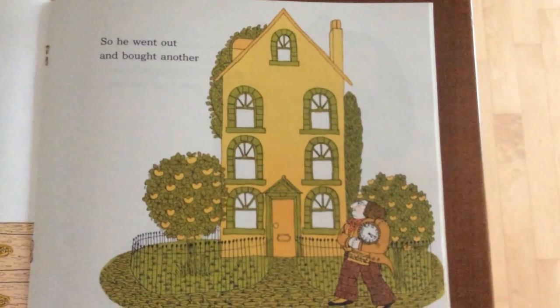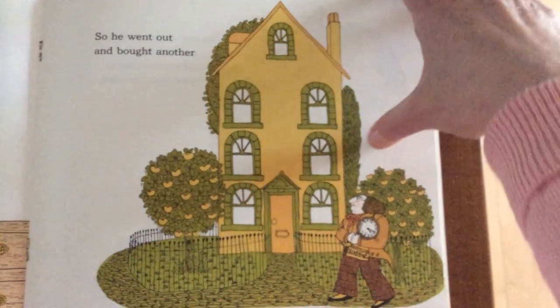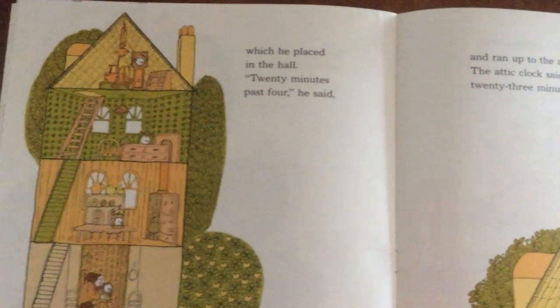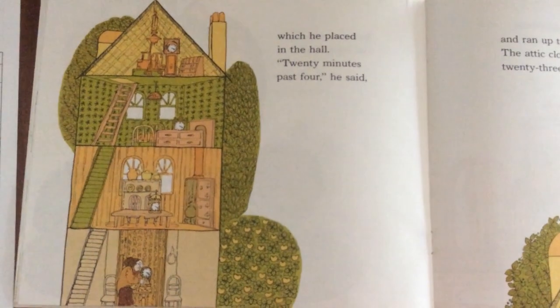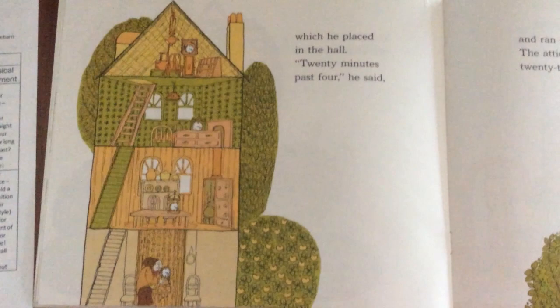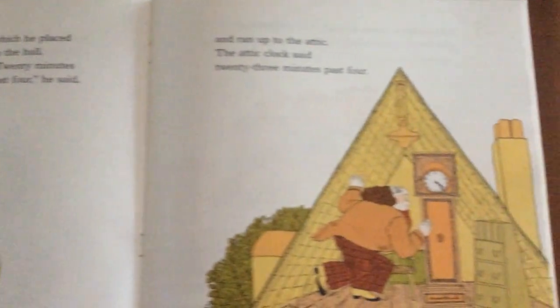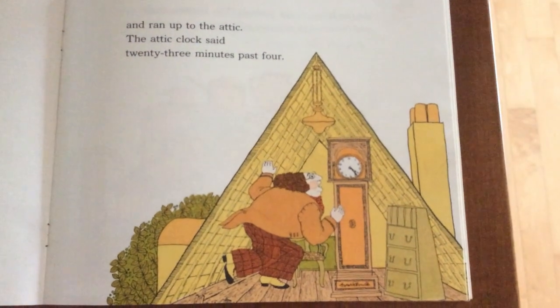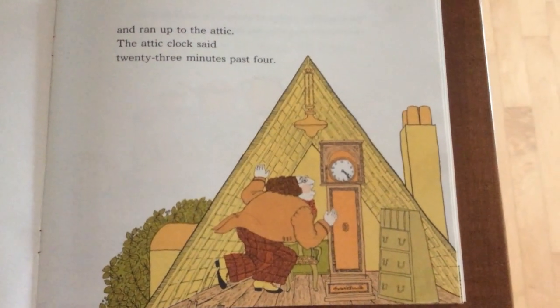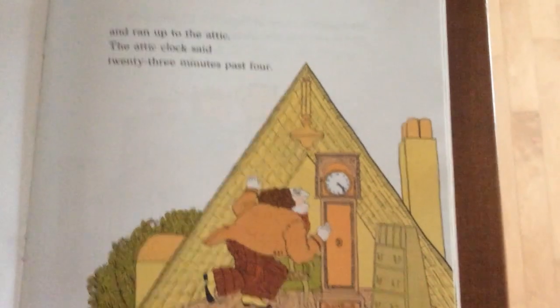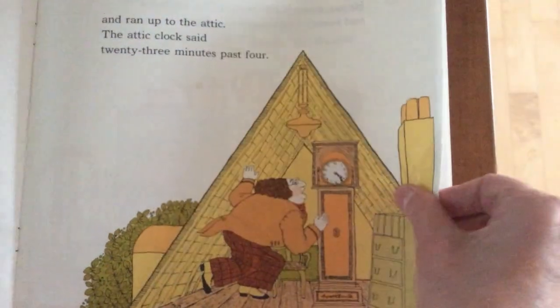So he went out and bought another, which he placed in the hall. 20 minutes past 4, he said, and ran up to the attic. The attic clock said 23 minutes past 4. Have you figured out the problem in the story yet?